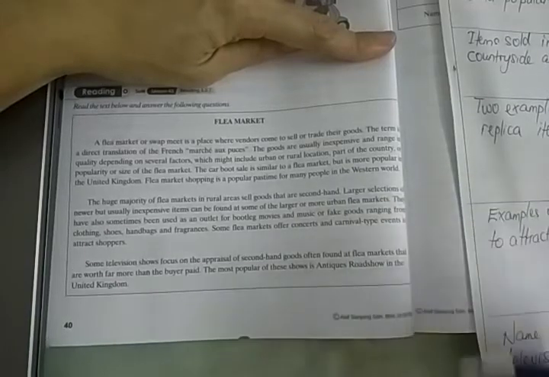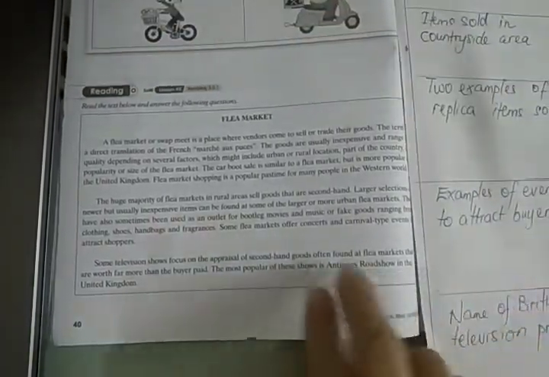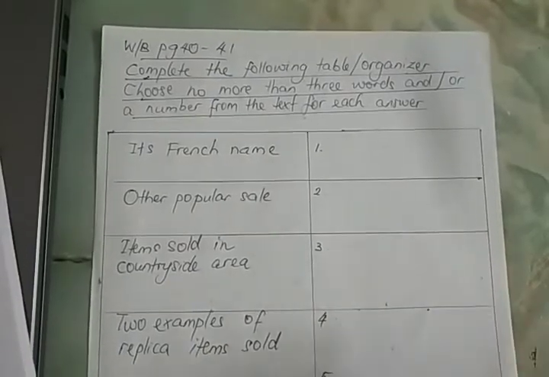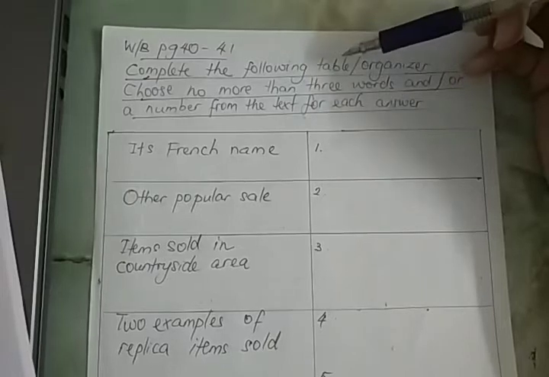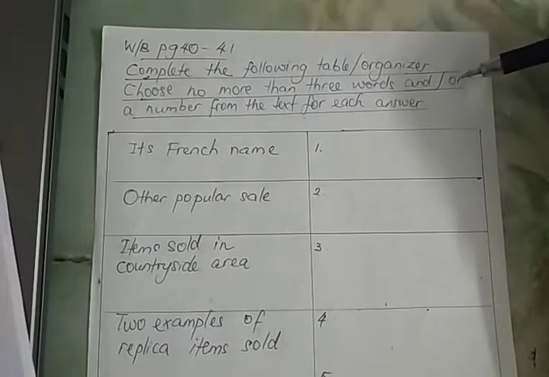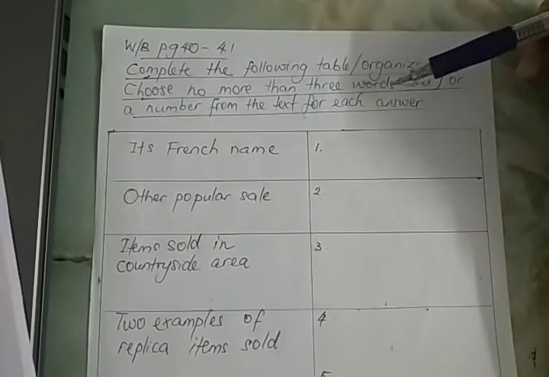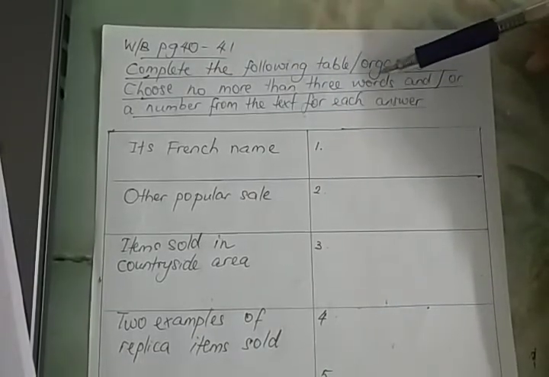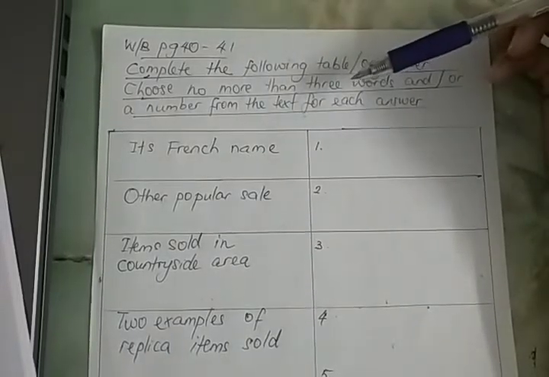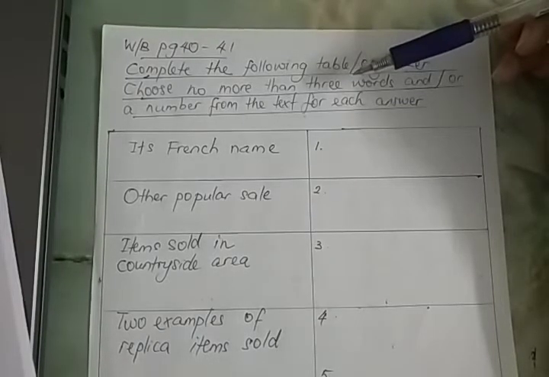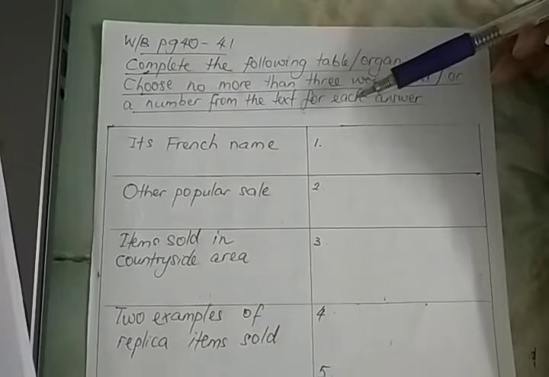Right after finishing reading the text, we shall answer the questions now. Let's take a look at the instruction here. Complete the following table or organizer. Choose no more than 3 words and or a number from the text for each answer. Remember, it is important that you write not more than 3 words or a number. That is very important. If you write more than 3, the marks wouldn't be awarded. So it will be 0 for that particular answer.